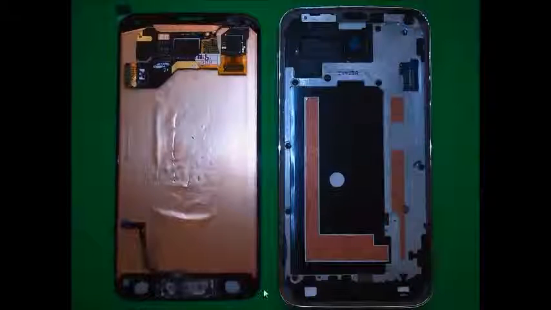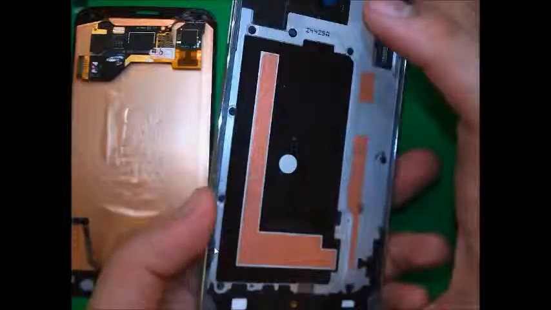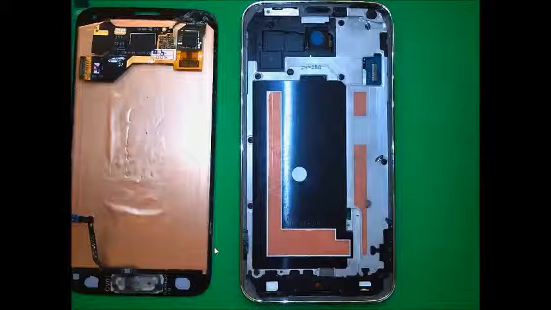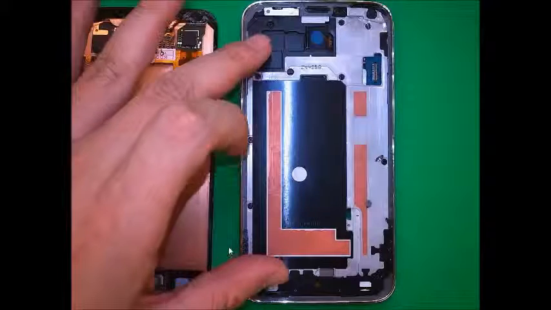Here is where the power supply connects to. And here, we then have to remove this part in order to get to the motherboard. Again, this is the Samsung S5. So after disassembling this part, we'll see the motherboard.